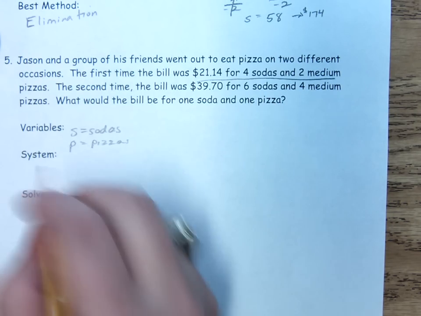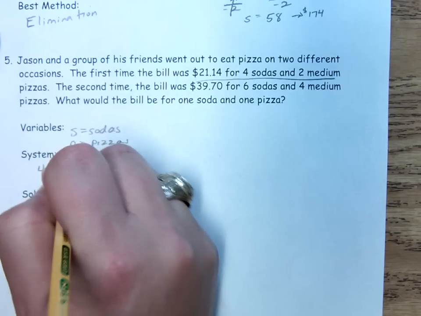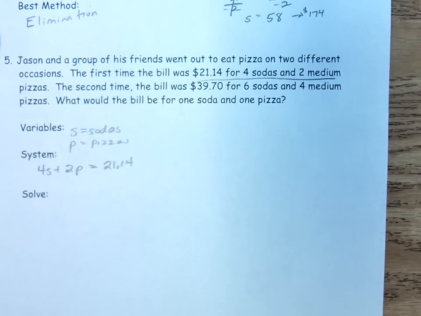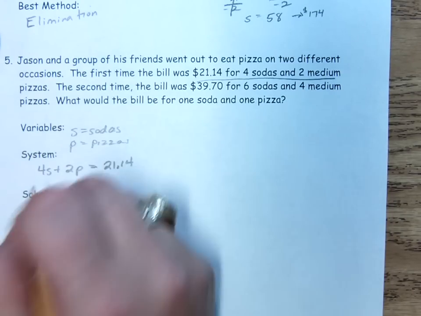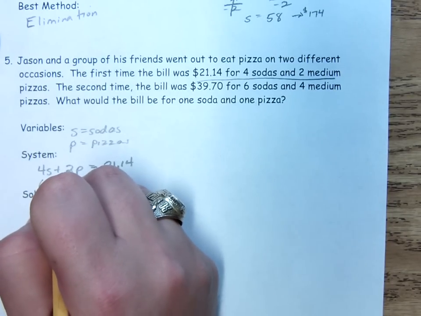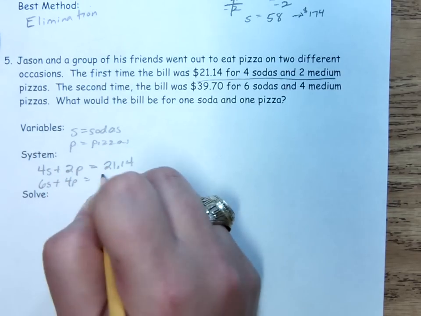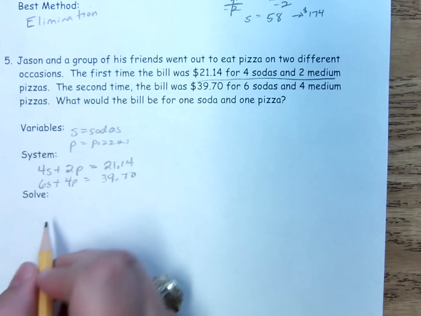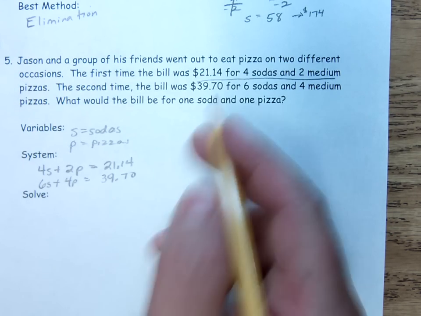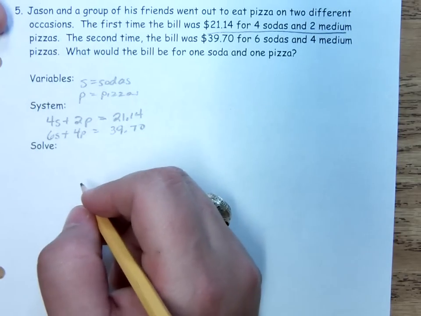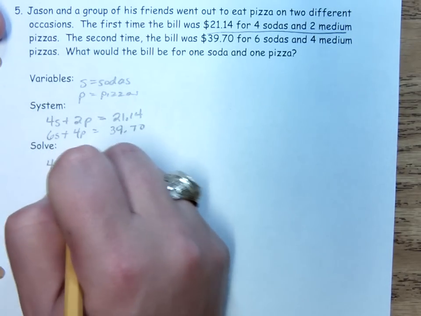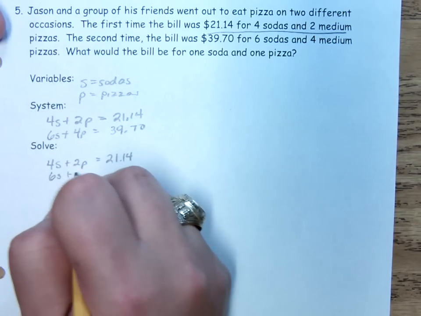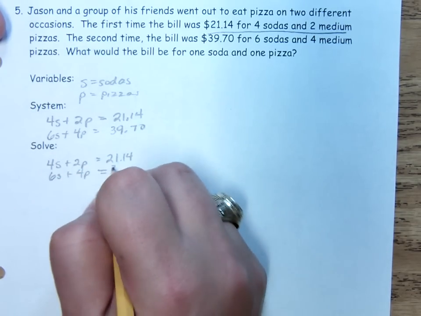This is pretty simple. 4S plus 2P equals $21.14. This is a very simple one to write. And then you have 6S plus 4P equals $39.70. Now, I can go ahead and solve this. Again, it's set up for elimination. This isn't quite as easy as the other ones, but it's still set up for elimination. So, 4S plus 2P equals $21.14, and 6S plus 4P equals $39.70.